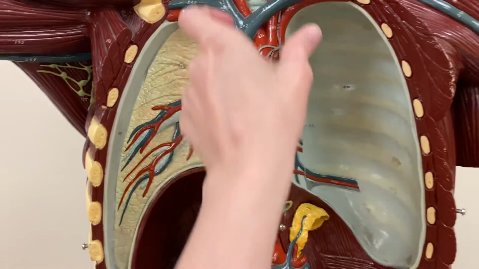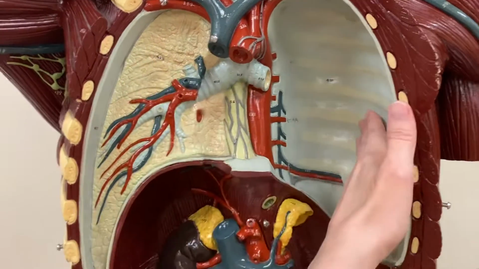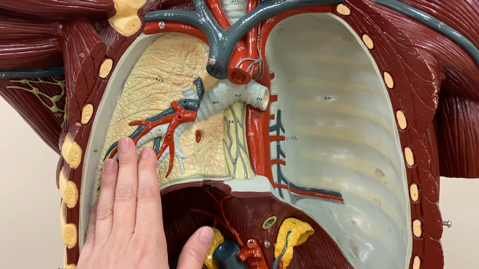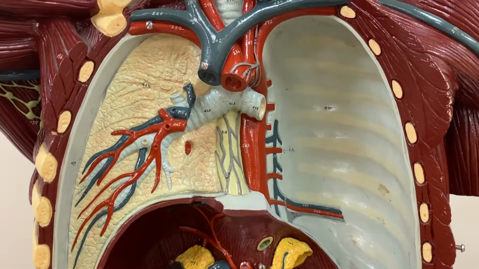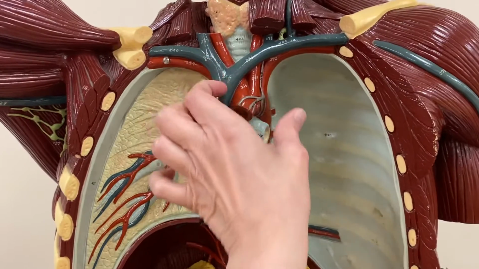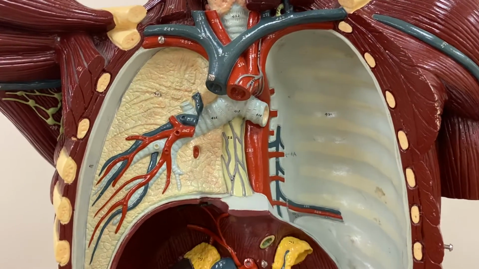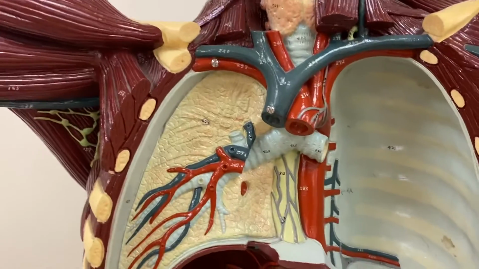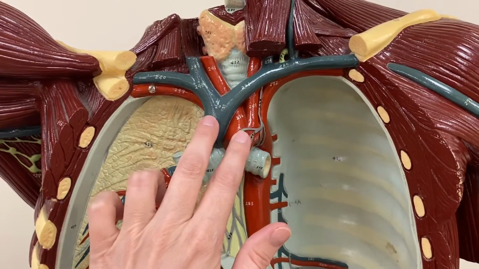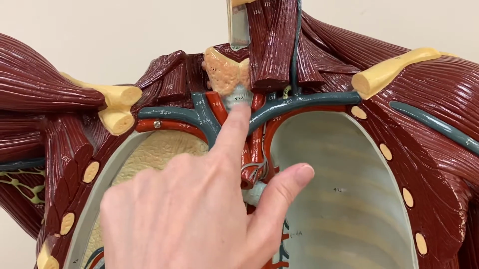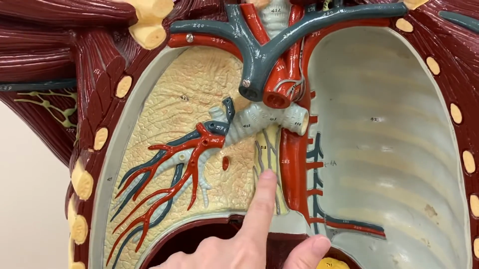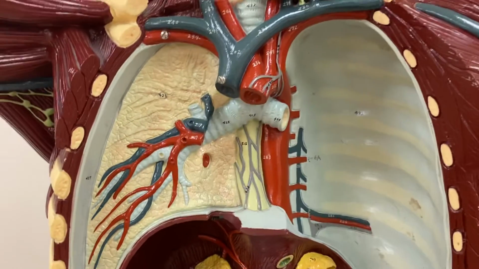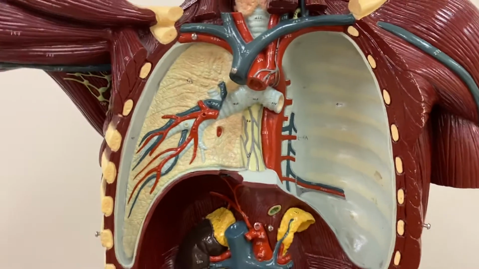The pleural cavities, left and right, are body cavities because they each have a serous membrane that we haven't talked about yet. The mediastinum does not have a serous membrane, so it is not a body cavity, but it does have lots of important things. It has these great blood vessels, it has your trachea, it has your esophagus, and right here would be the heart. I couldn't find the heart for this model, so we don't have one today.